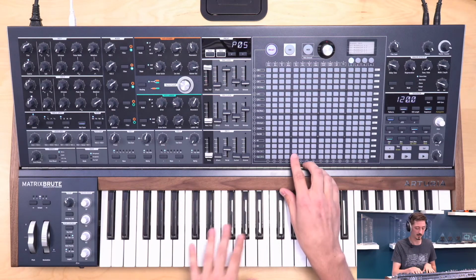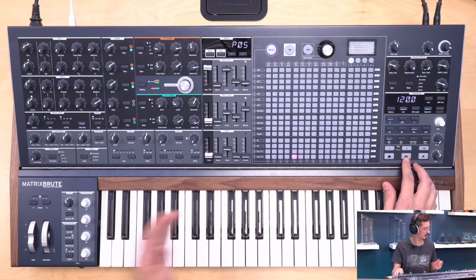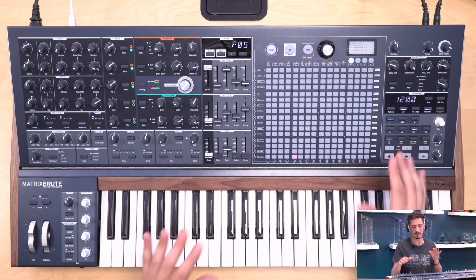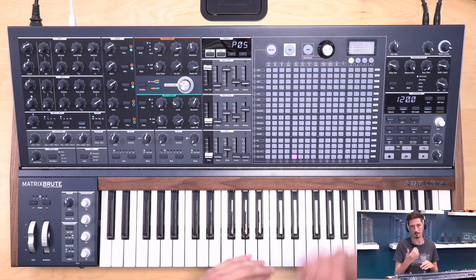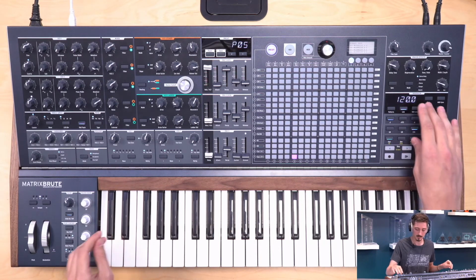So for example, I have this bass line here. And basically, I want to edit it a little bit, and then I will show you how to compare it with the previous version of the preset. So I will turn play on.